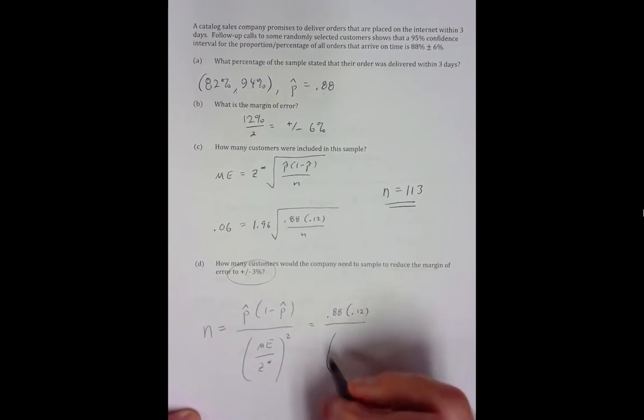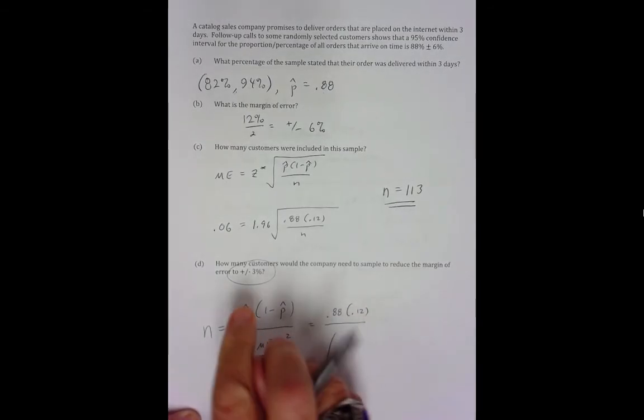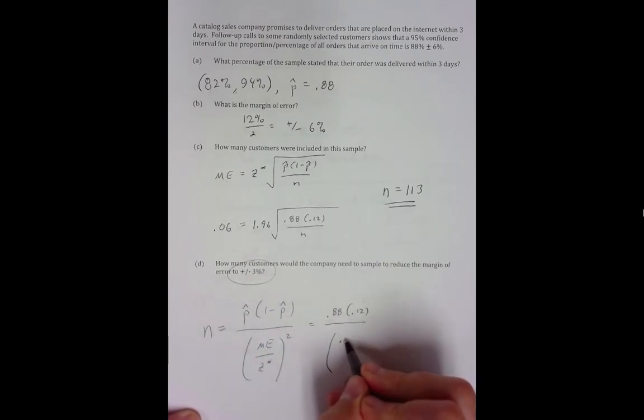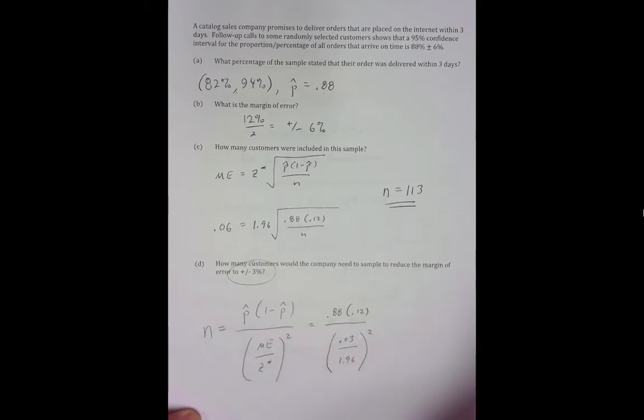Margin of error, we need is 3%. Guys, never use 3%, use a decimal. And the z critical is 1.96, and all of that is squared.